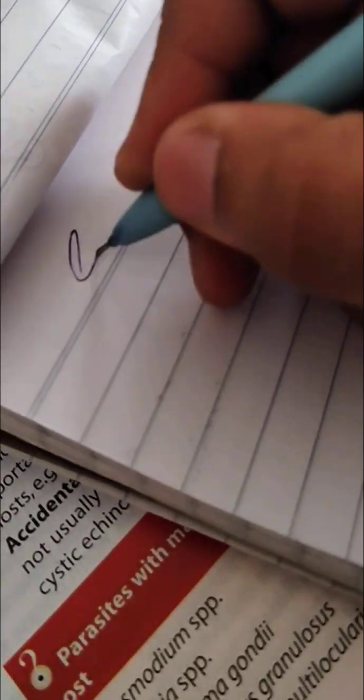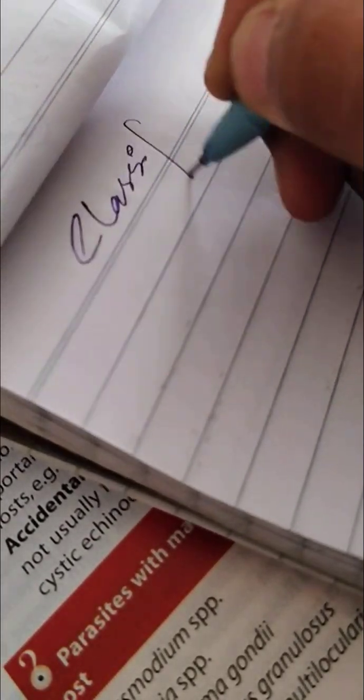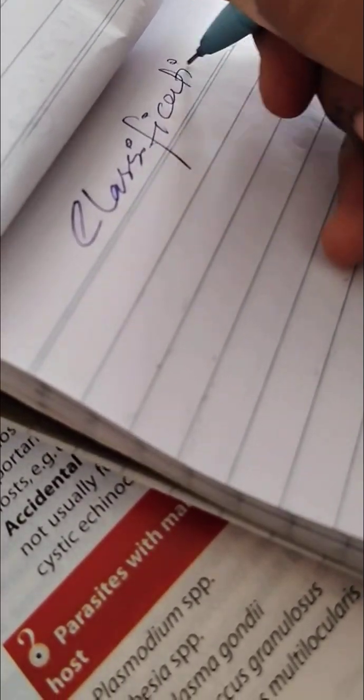Next is the classification of parasites. So how can we classify parasites? The earlier one was the classification of parasitology. The whole parasitology we can divide into protozoology and helminthology. Now the classification of parasites.